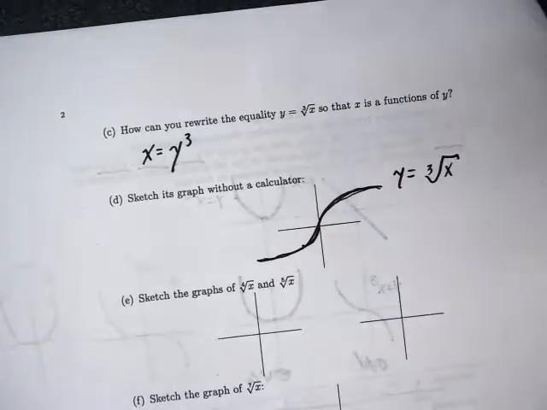So there's the graph of the cube root of x, and let's just do a quick sanity check. Is that actually the graph of a function? Passes the vertical line test. Odd roots are slightly less complicated than even roots. They have domain everything instead of just positive things.